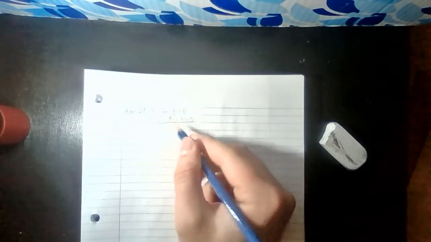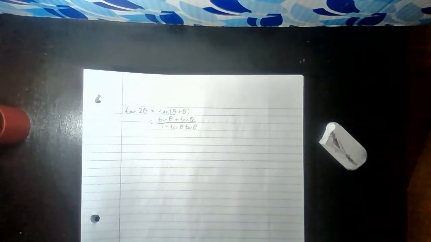And our compound formula for tan was tan of theta plus tan of theta. So tan of our first angle plus tan of our second angle, all over 1 minus tan of A times tan of B, where A and B are both theta.